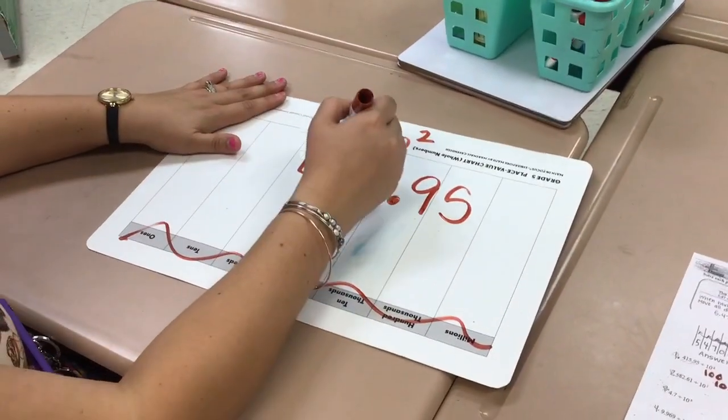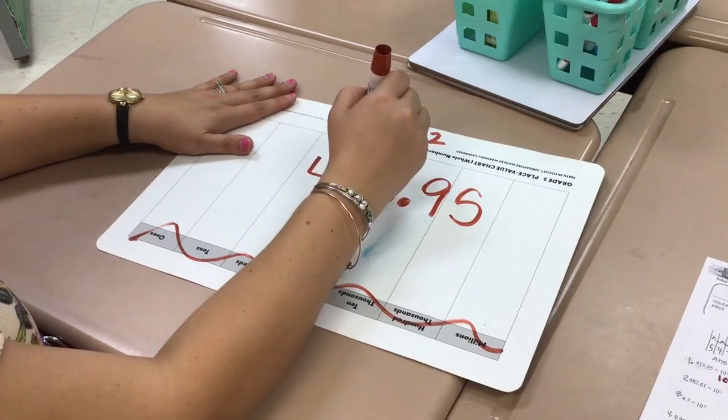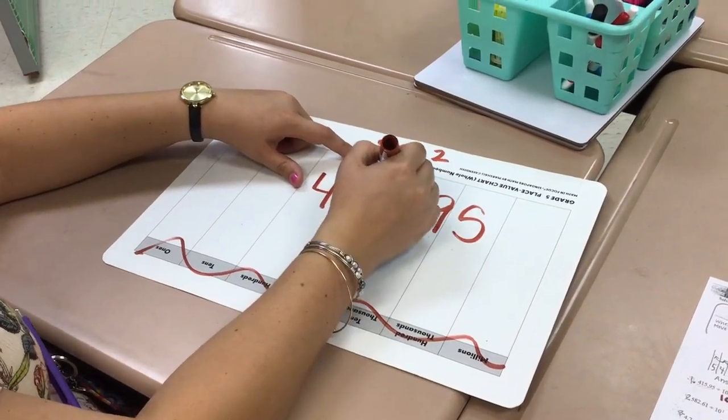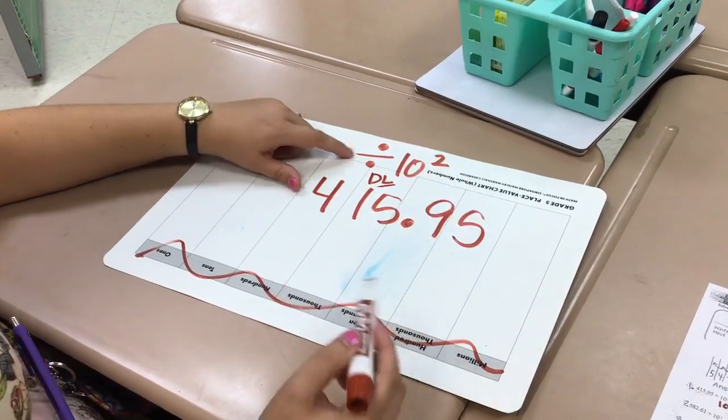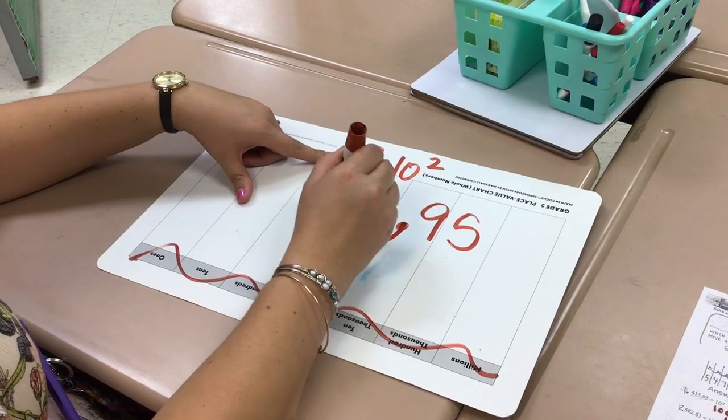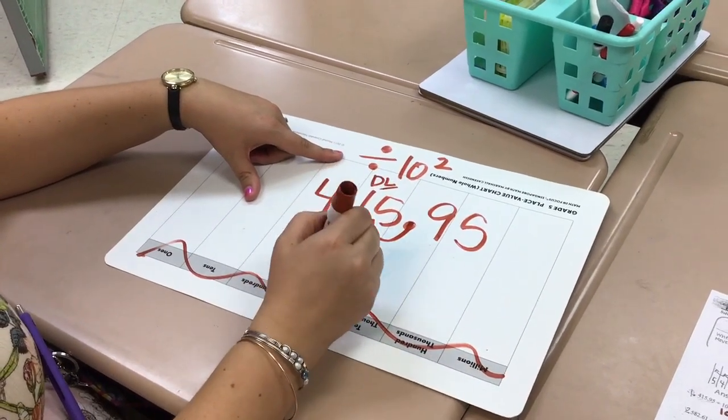I like to tell the kids when they're moving the decimal to think driver's license, D for division, and the L is going to remind them to move that decimal to the left. So I'm going to hop my decimal 1, 2 times, and my answer will be exactly the same.